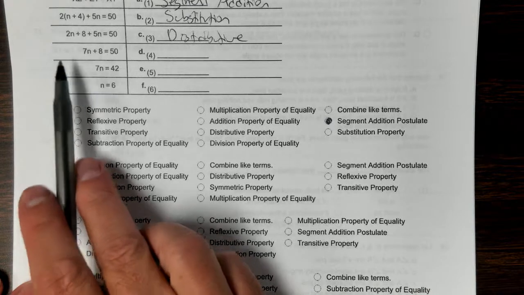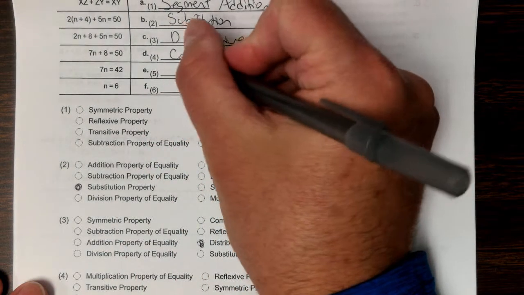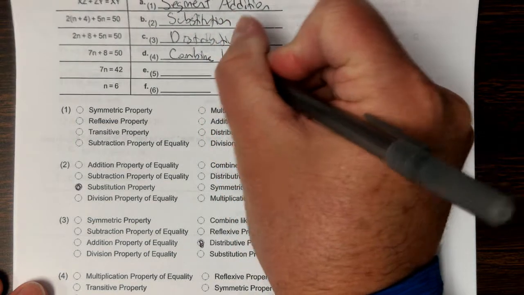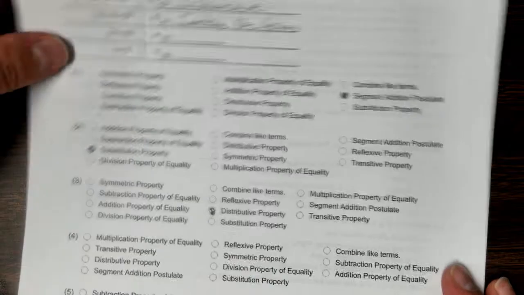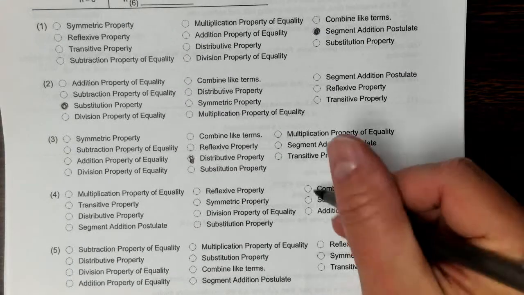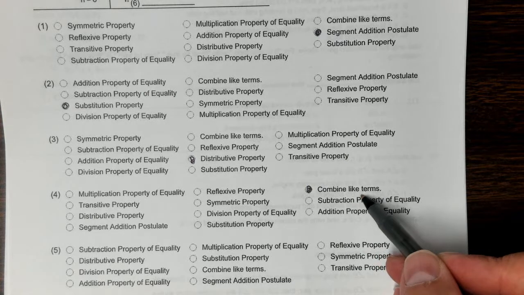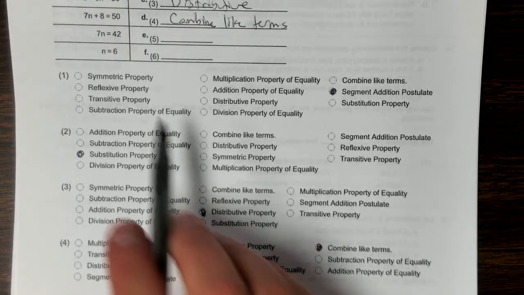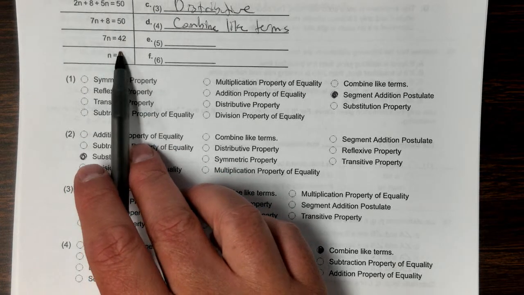And from there we're doing 2n plus 5n is 7n. That's combine like terms. Combine like terms. So that's over here. And from there you're subtracting 8 because you're going from 50 to 42.